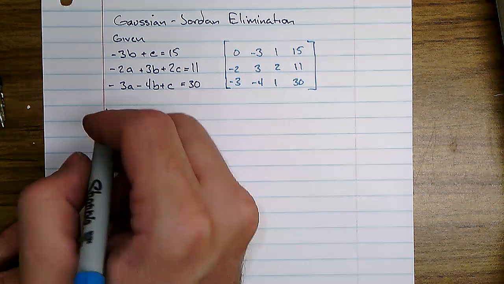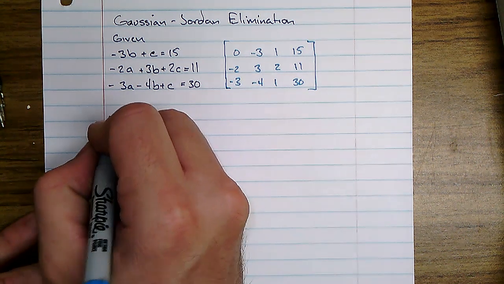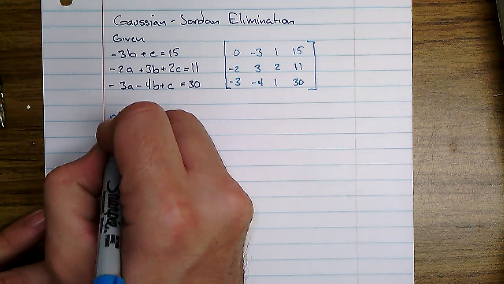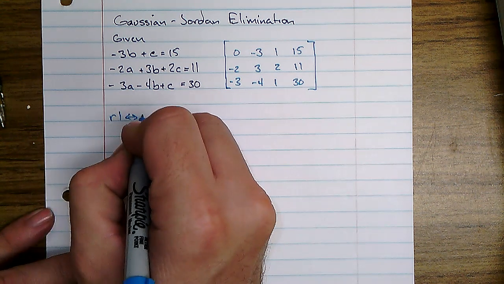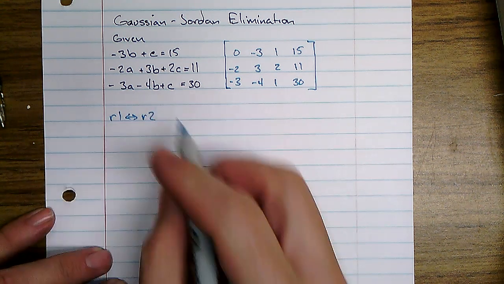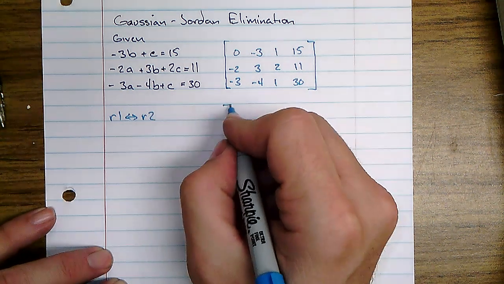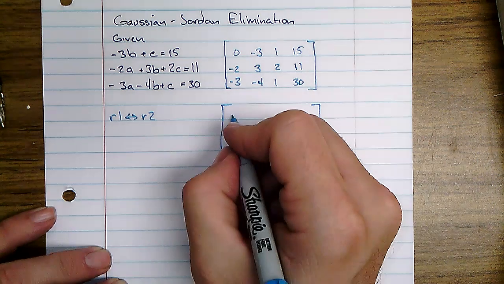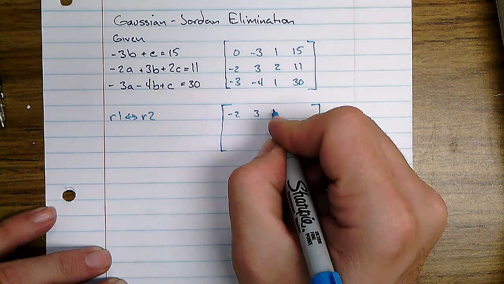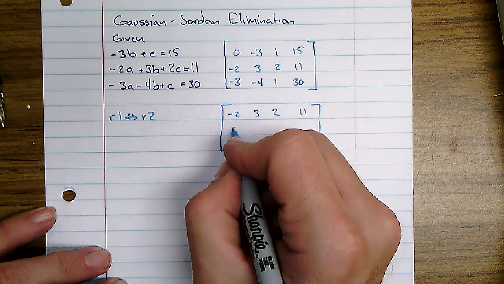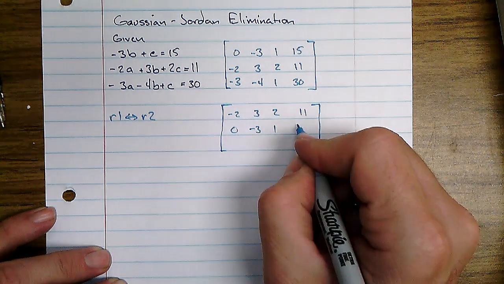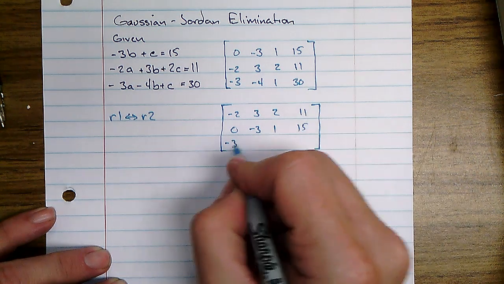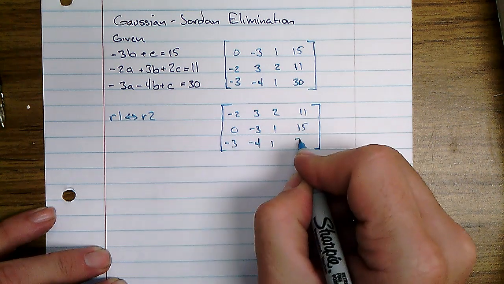The first thing I'm going to do is switch row 1 and row 2. So I'm going to rewrite my matrix with those two rows switched: -2, 3, 2, 11, 0, -3, 1, 15, -3, -4, 1, 30.